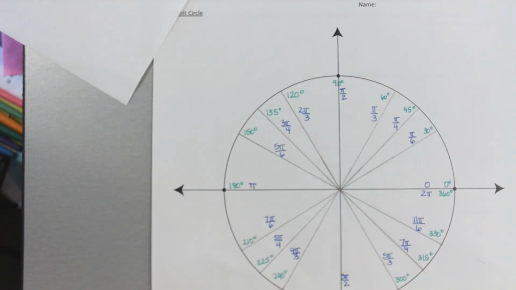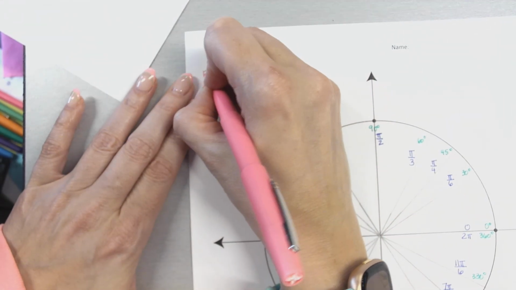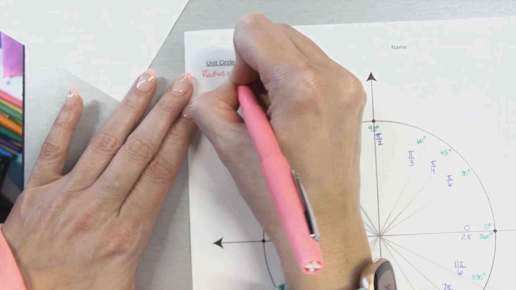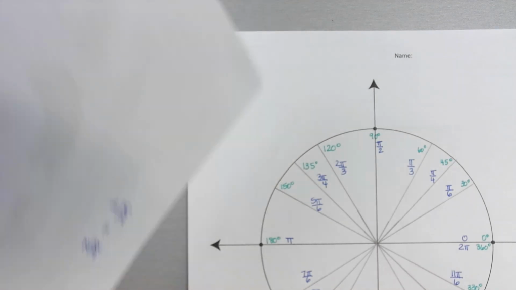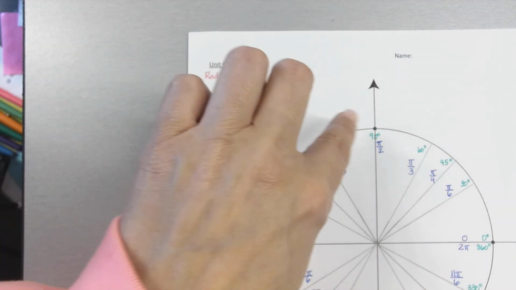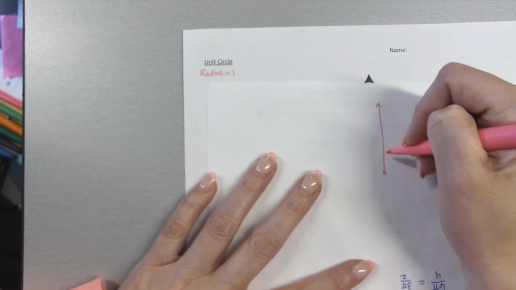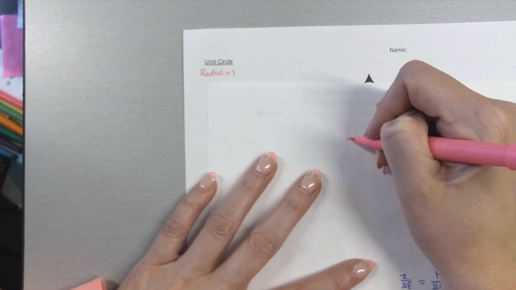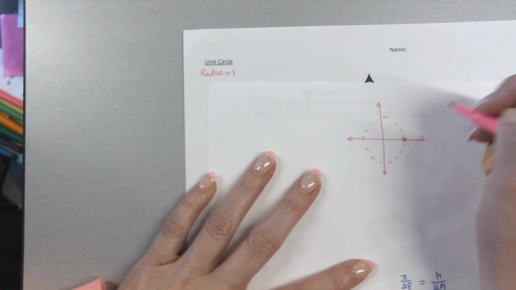Now the last thing we're going to do today are the points on the unit circle. So one thing I need to reveal to you is this special unit circle has a radius of 1. Okay, so I just want you to write that the radius is equal to 1. Okay, and we think of these as the y and x axis. So if I had a circle on the axis and I knew that the radius was 1, what would this point be?